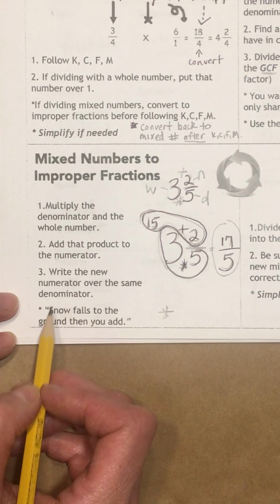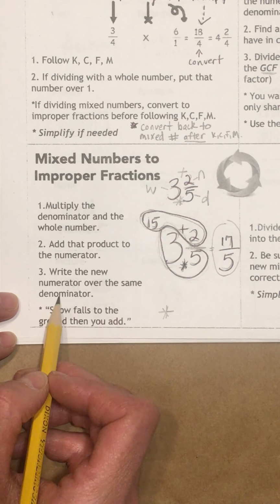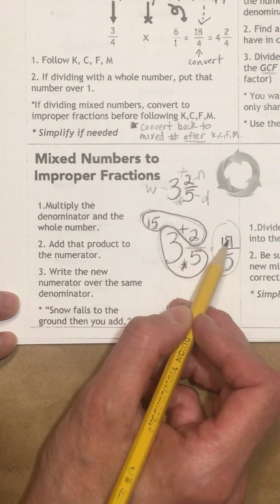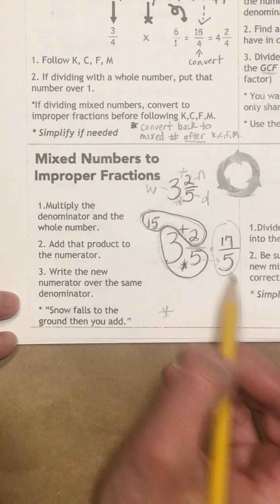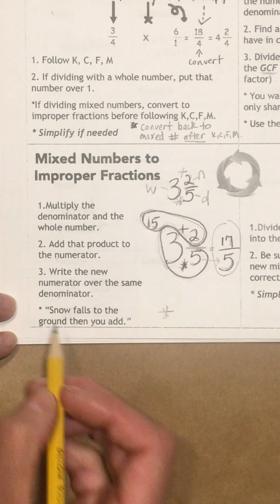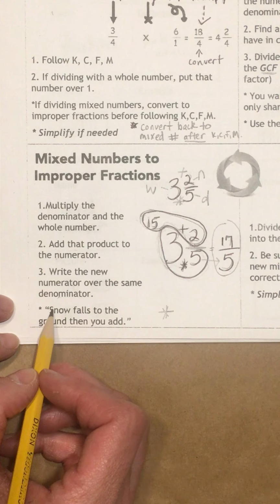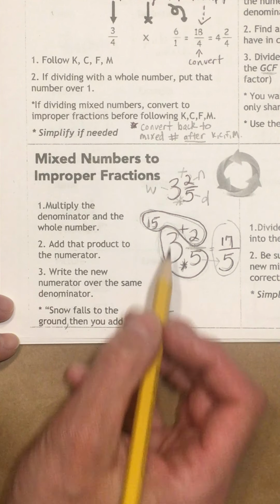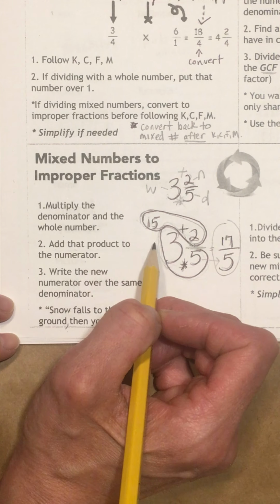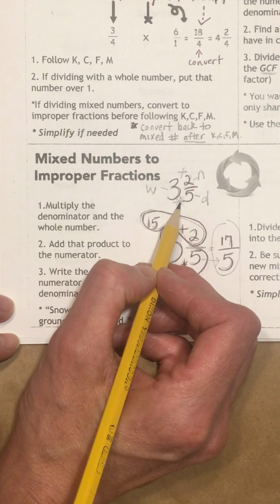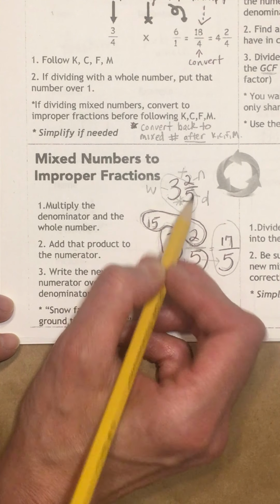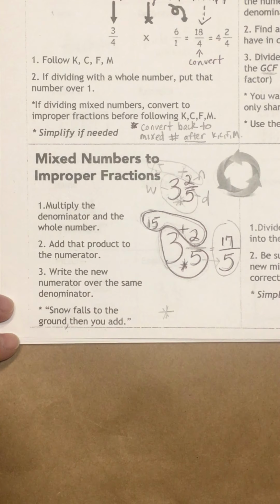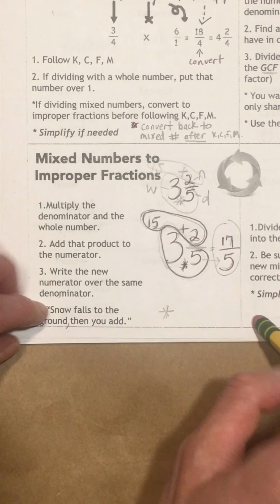You write the new numerator over the same denominator. So our new numerator is when we multiply and we add, but the denominator carries over. Here's a little saying that the class uses: snow falls to the ground, then you add. That's why it looks like a snowflake. So snow falls to the ground, you multiply those two together, then you add. Whatever your product is, you add that to your numerator.